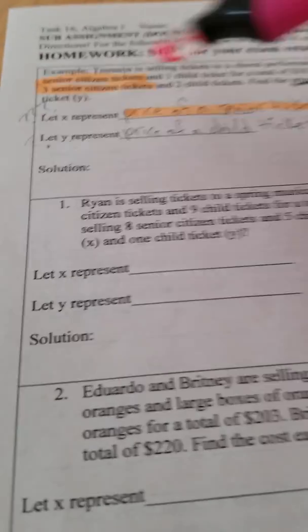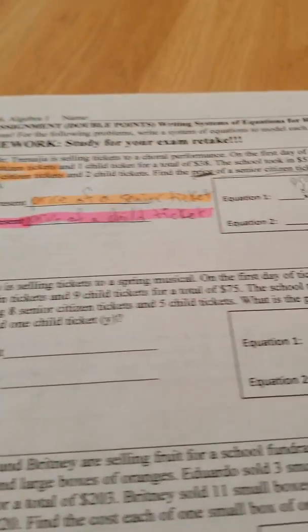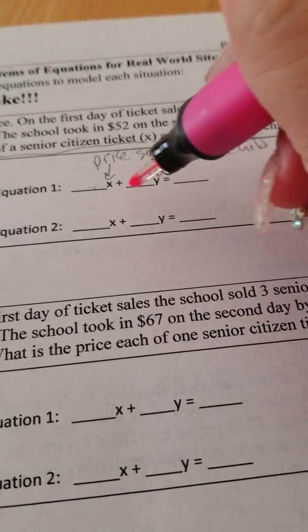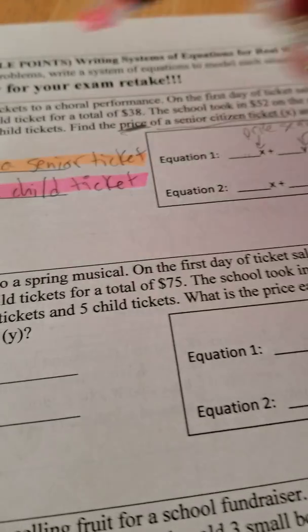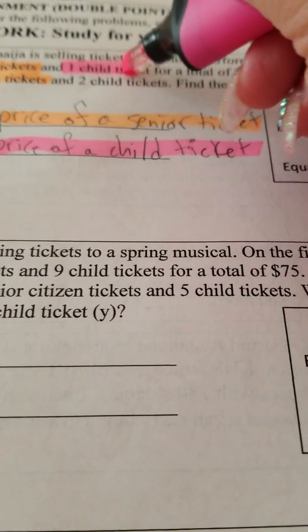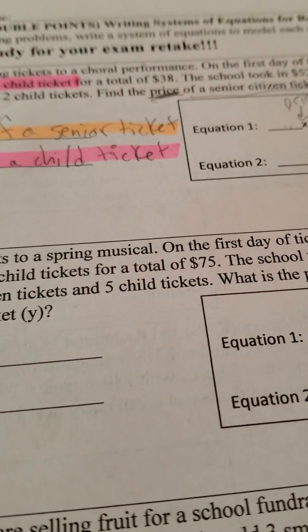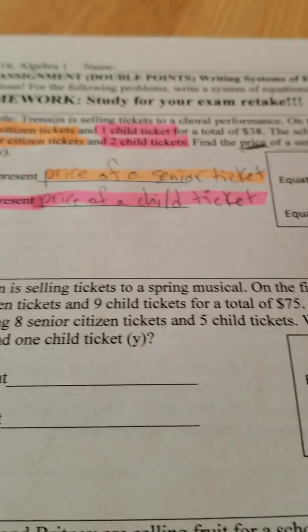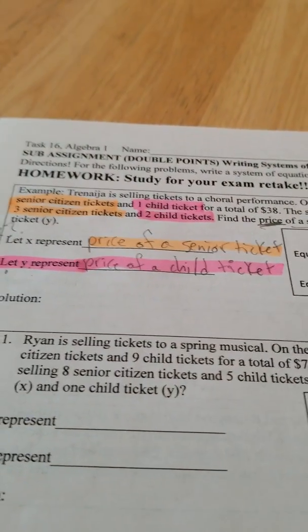Okay, so I'm using red for Y, representing the price of the child ticket. There we go. So to find out how much money they made off of the children, they got to find out how many children bought tickets. So let's look for how many children bought tickets. 1 ticket was sold to a child. 1 child ticket. And then on day 2, they sold 2 child tickets. Okay, cool. So now we can actually start plugging stuff in.